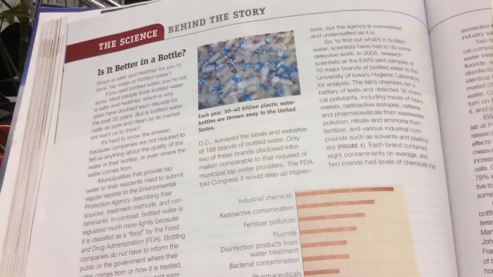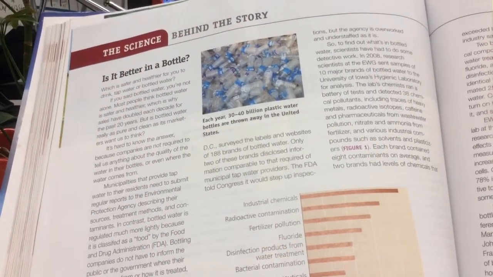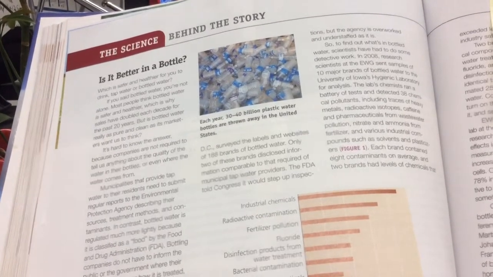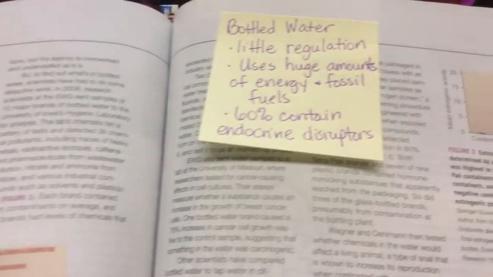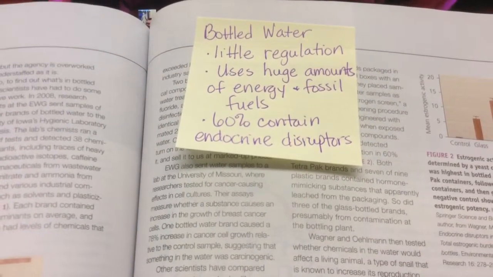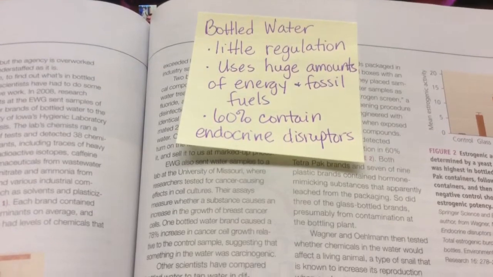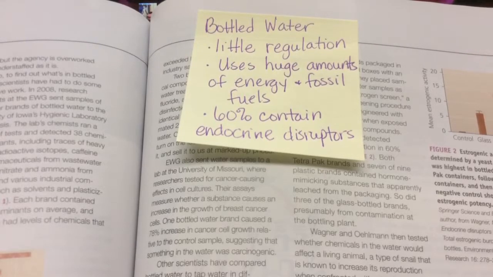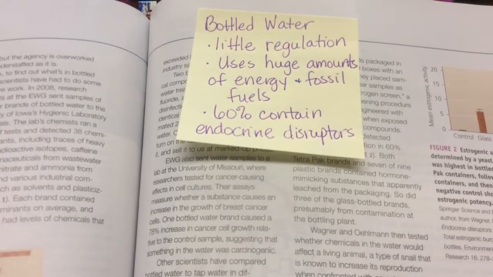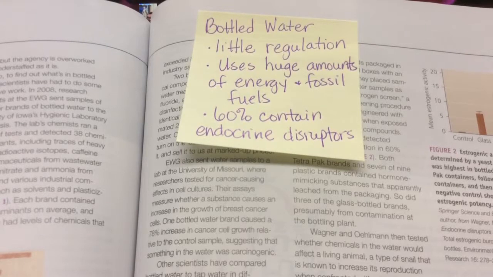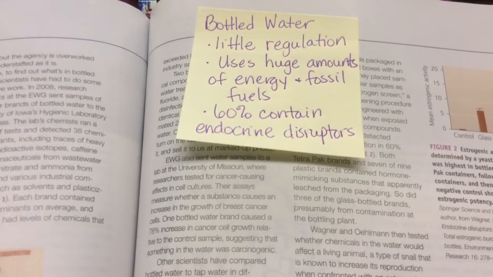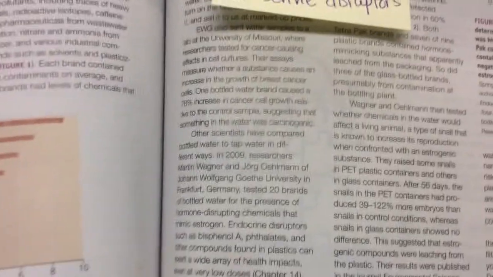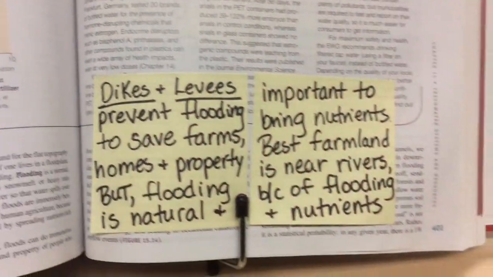All right, so this page here on page 400, is it better in a bottle? Is bottled water safer? The answer is no, it's not. So these stats on this page show you that bottled water has little regulation compared to tap water. Bottled water uses huge amounts of energy and fossil fuels to make the bottle and to bottle the water. 60% of bottles contain endocrine disruptors. So they are not safer.